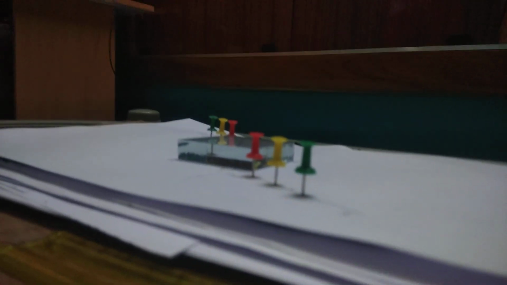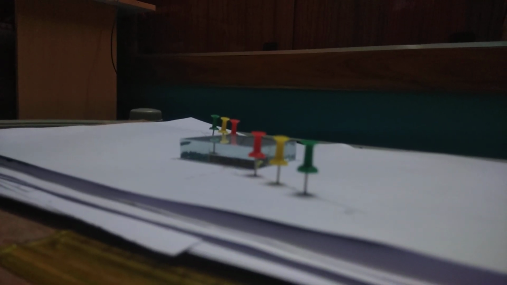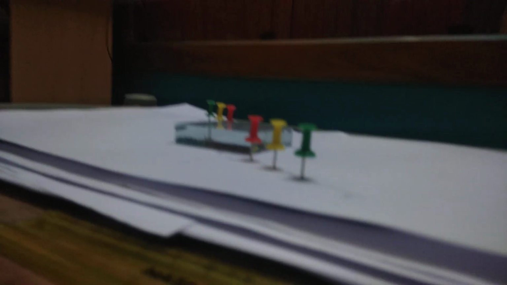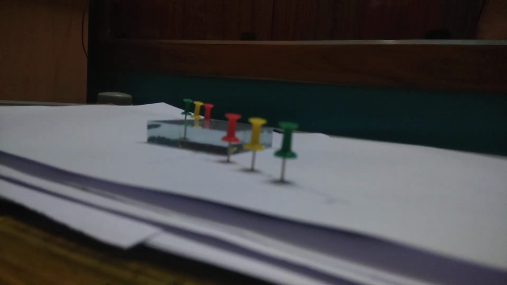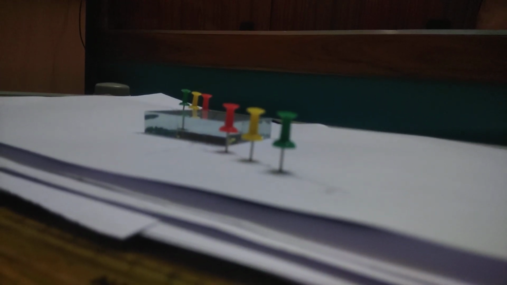If you see through this refractive surface, you will see that all the 6 pins are in a straight line, right? You see, all the 6 pins are in a straight line, right?